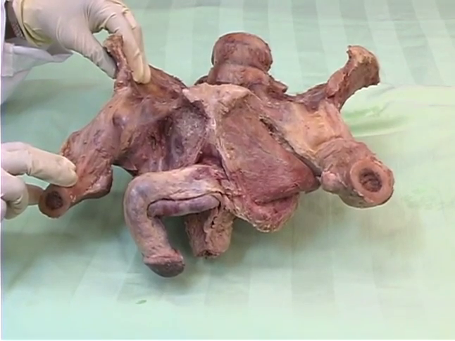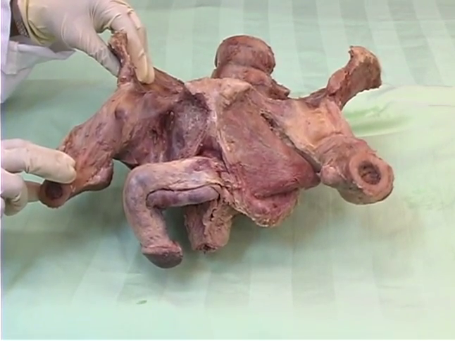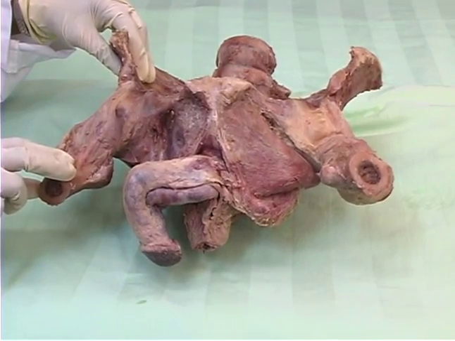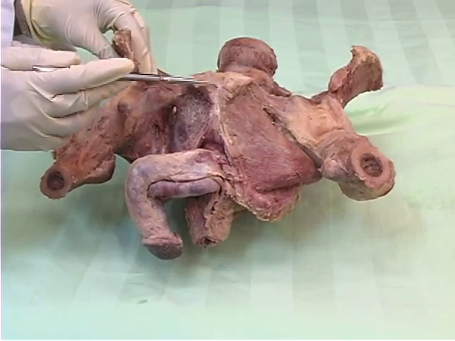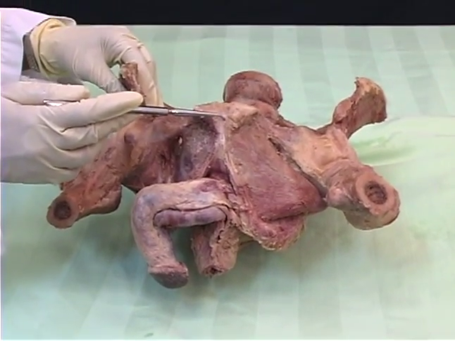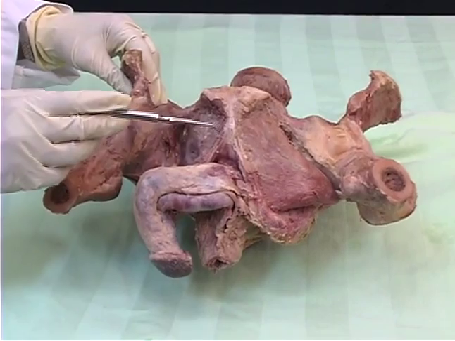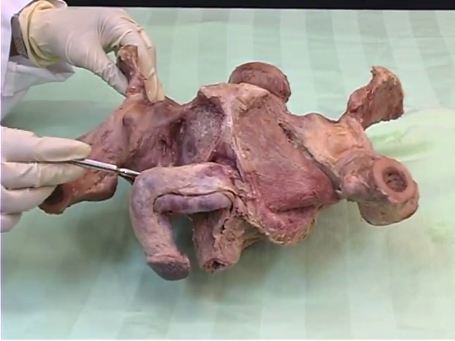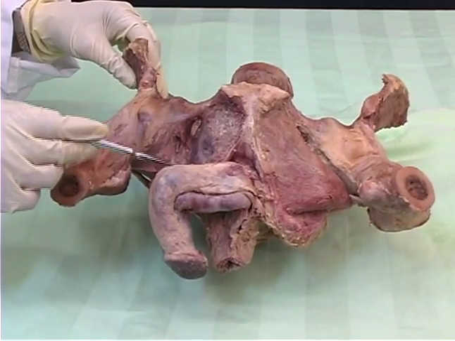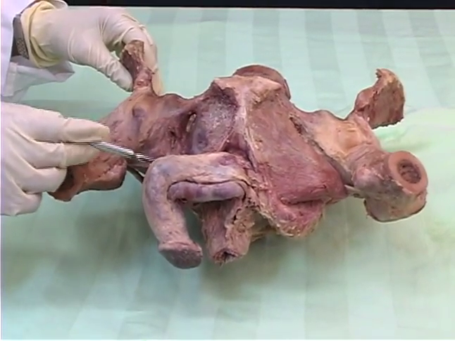On this model, I am going to show you some of the contents of the superficial pouch in male. Just this is pubic symphysis. This is the right ischiopubic ramus, the obturator foramen with the obturator membrane.